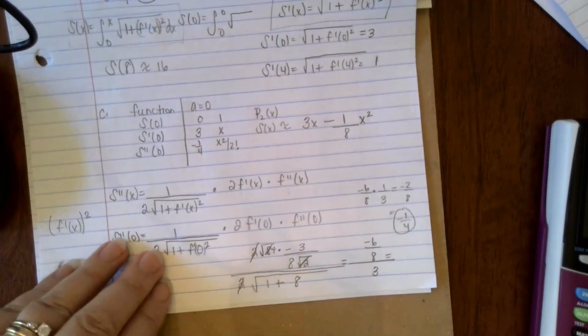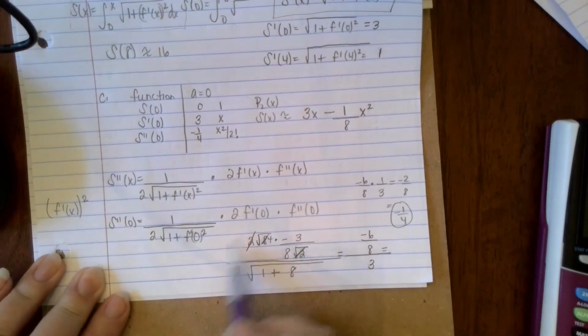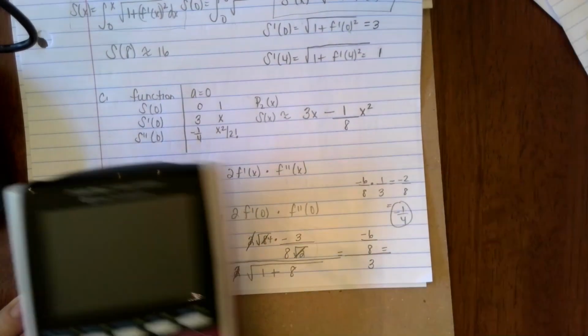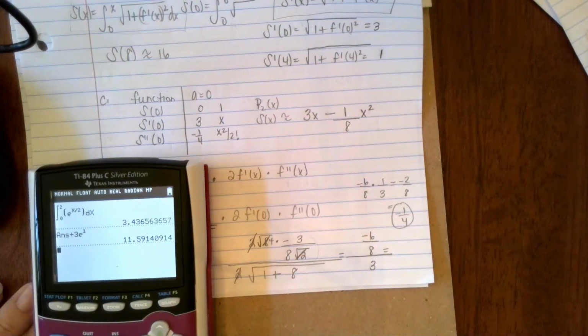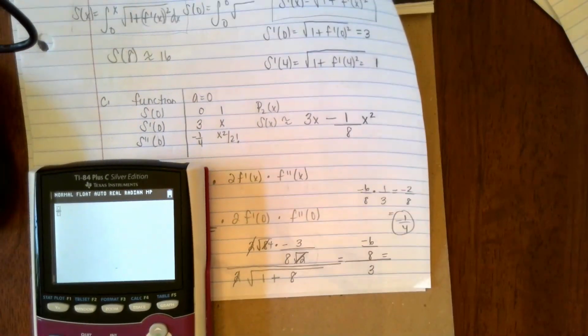Oh, sorry, kind of fell off the page there for you. Now, you needed that 1/4, but keep in mind, all of this stuff, I probably could have just put in my calculator. Let's use my alpha y equals, and I've got 2 times the square root of 8 times another fraction, a negative 3 over 8, the square root of 2.